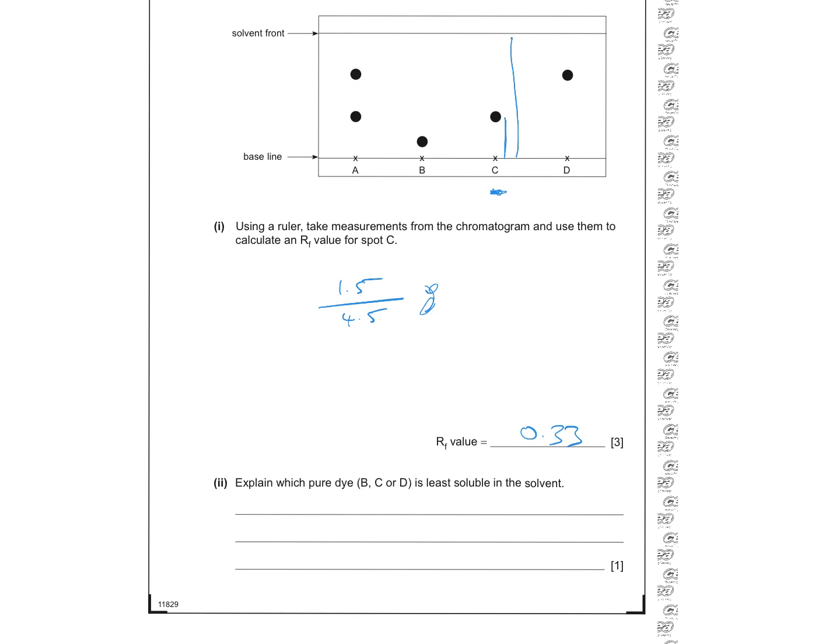Now, first of all, a pure dye will only produce one spot. So B, C, and D are pure dyes. A is a mixture, so it's got 2 spots. The further the spot travels up the paper, the more soluble it is. The question is asking us about the least soluble, and you can see here that in B, the spot travels the least up the paper. So this is going to be the least soluble.